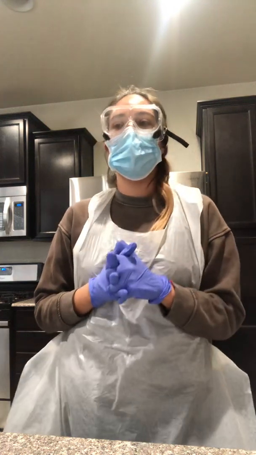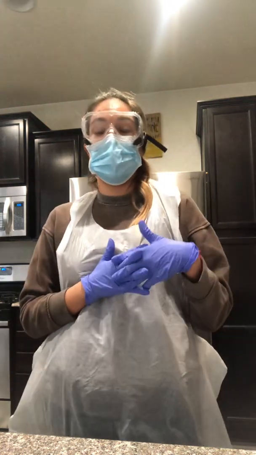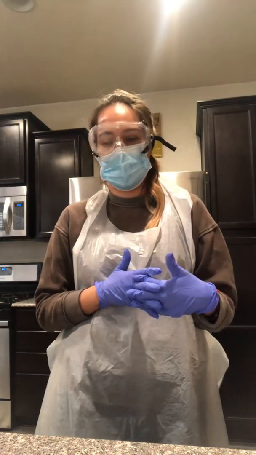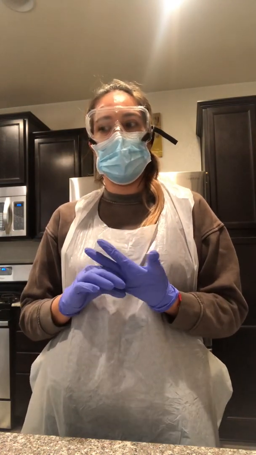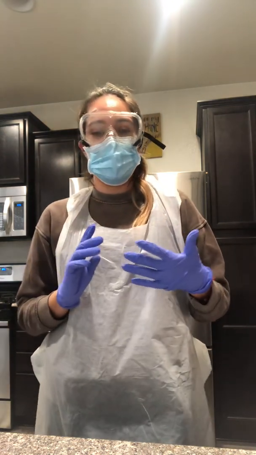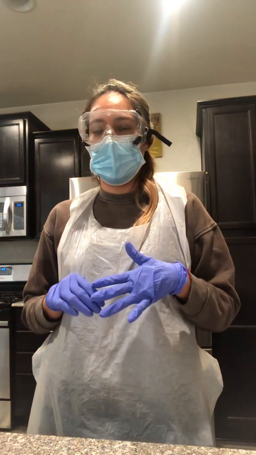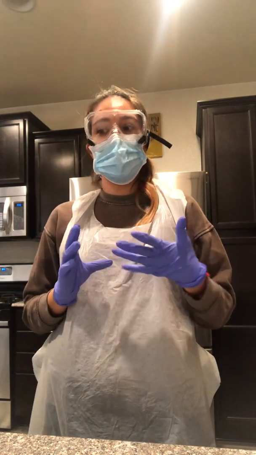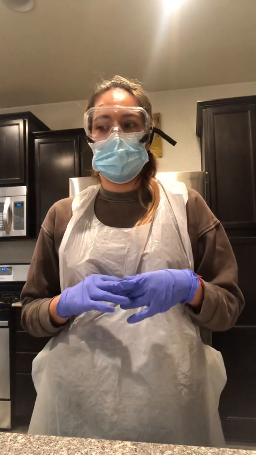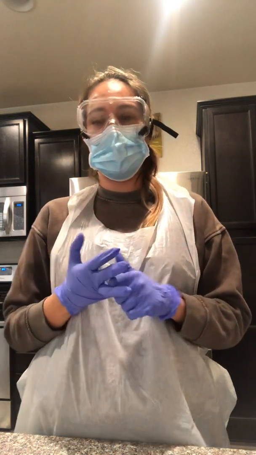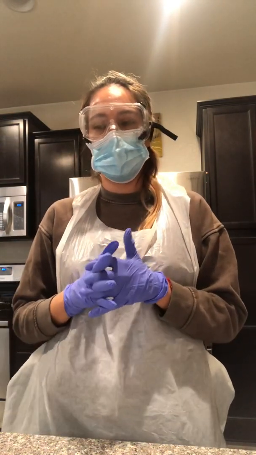And for question number 3, describe any experimental errors that occurred and how these might be avoided in the future. One of the problems that I had with this experiment is that I couldn't get the yeast to froth. I tried using hot water, warm water. I used a fork, and I made sure I let it sit for 10 minutes, and it just wouldn't froth. So I'm not sure if I missed something, or maybe there was a defect with my yeast, I'm not sure.